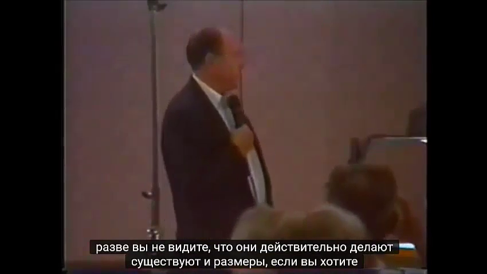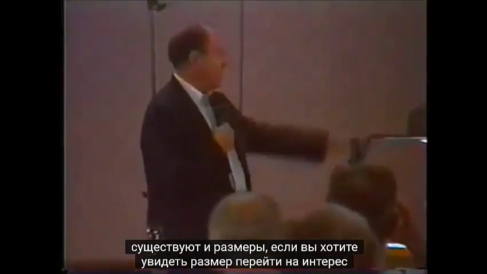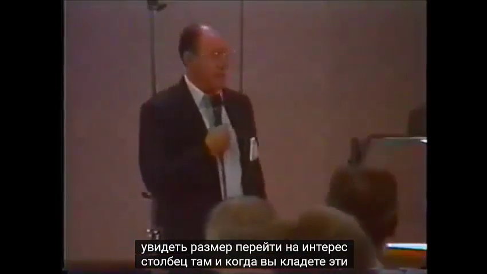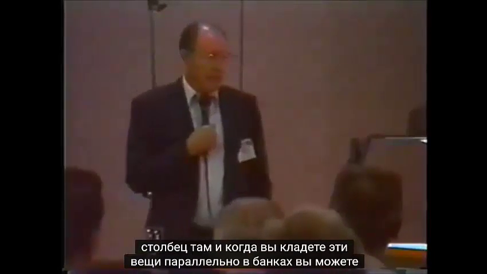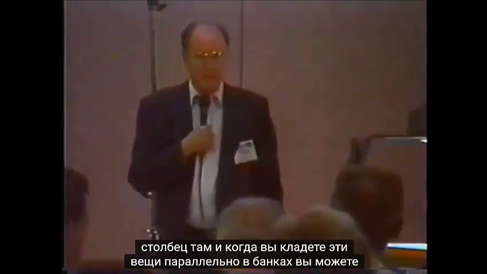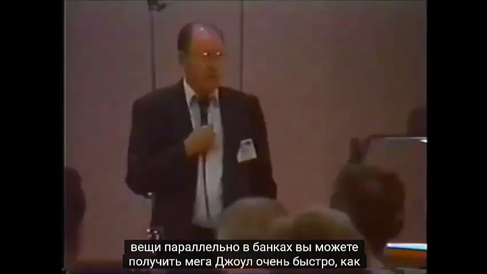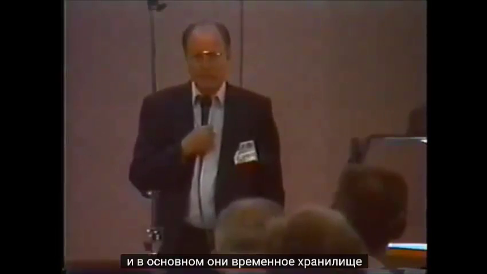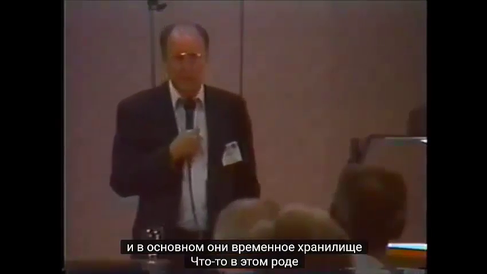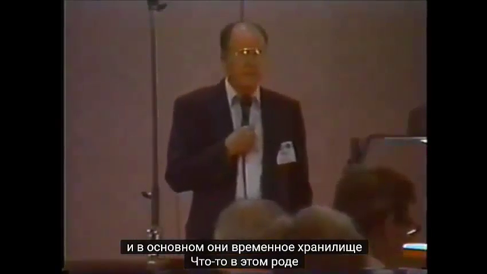And the dimensions, if you want to see the size, go over to the inches column there. And when you put these things in parallel in banks, you can get a megajoule real quick. And basically they're temporary storage, that sort of thing.